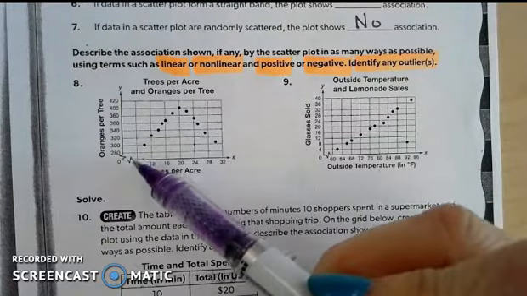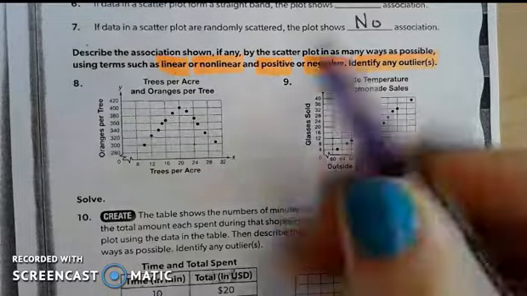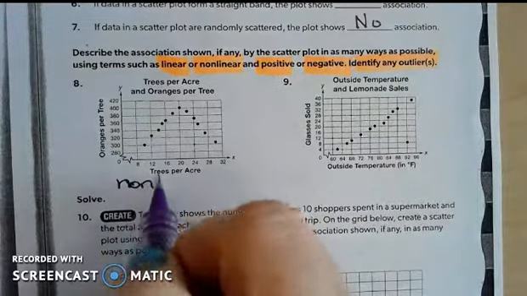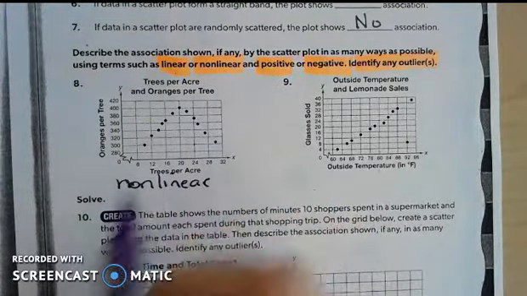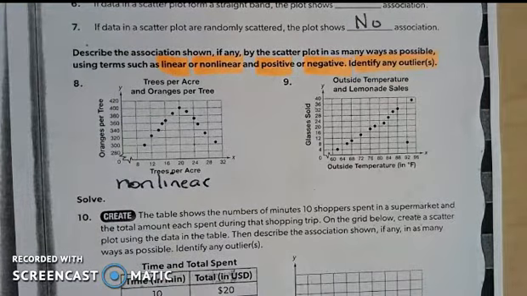Or, as a whole, we're going up, we're going down, it's nonlinear. There's no need to describe using positive or negative because this one is both. I don't see any outliers in this one.